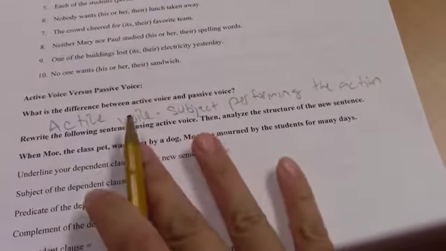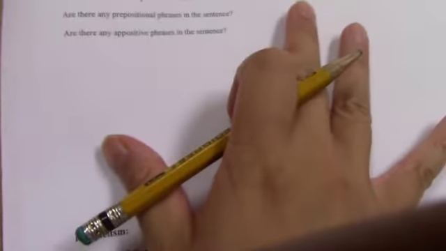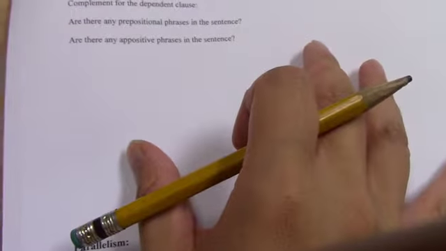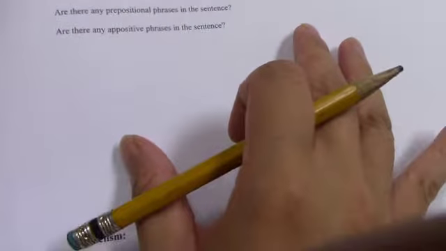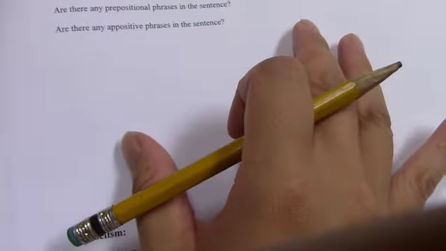Sorry, I copied this weirdly, so you're going to take notes on this next page, and then you'll go back and do the problem. So in active voice, the subject is what's doing the action.